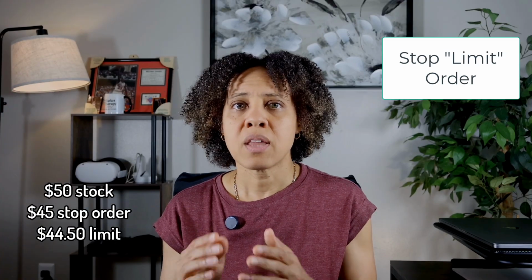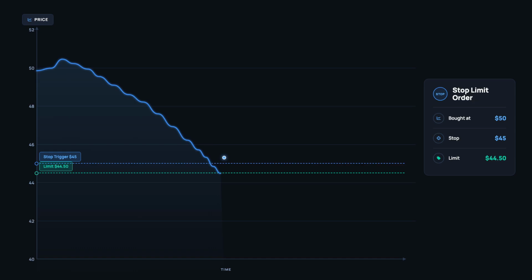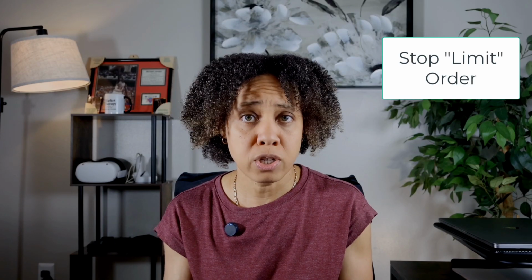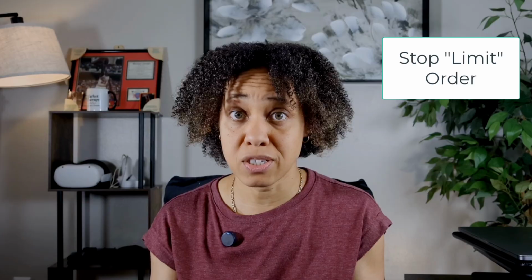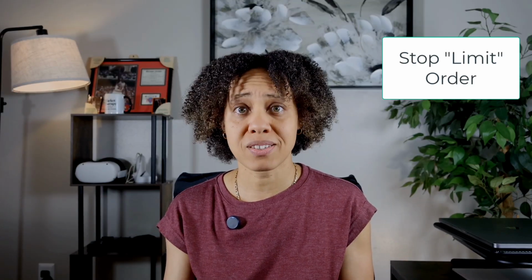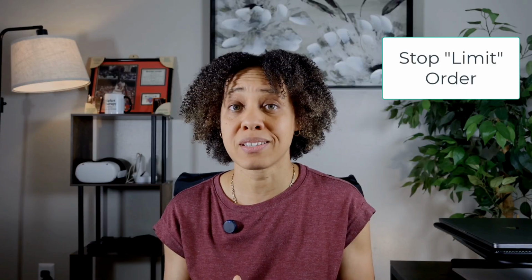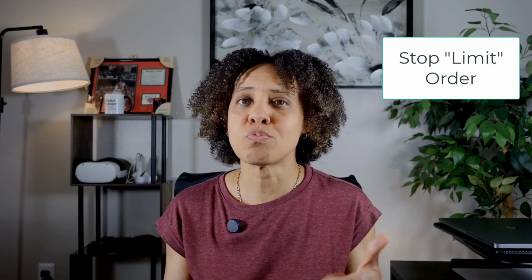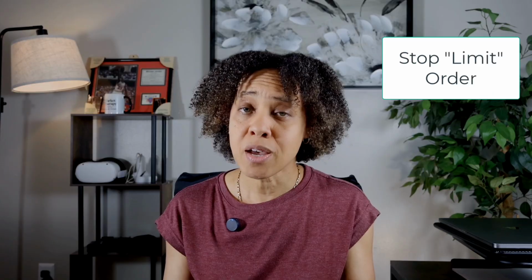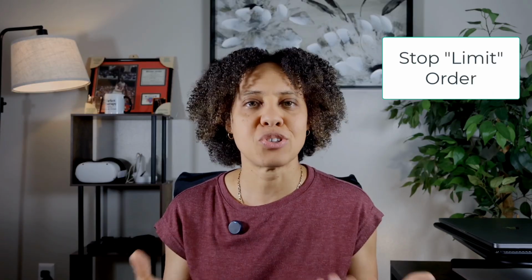$44.50. That gives you more price control, but if the stock falls too fast and skips past your limit, your order might not fill. So instead of selling lower than you wanted, you may still be in position while the stock keeps on dropping. So more control, same old catch. A regular stop order has a better chance of getting you out, but the price can slip. A stop limit order gives you more control over your minimum price, but you might not be able to get out at all. With options, of course, this can show up even faster.